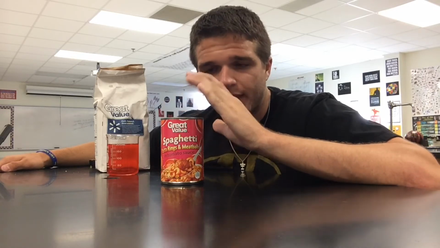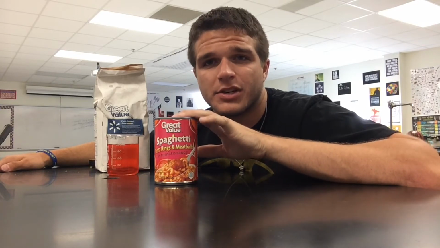Now, that is something called a heterogeneous mixture. Heterogeneous mixture, you've probably heard it said that way before. Because you can see the different parts. You can see every different part. You can't necessarily see the salt or anything like that, but you can see the meatballs, you can see the noodles, you can see the tomato sauce. It's all differentiated real easily.